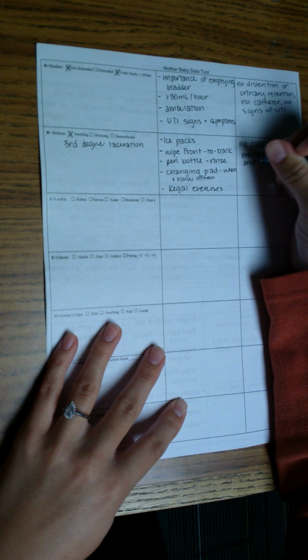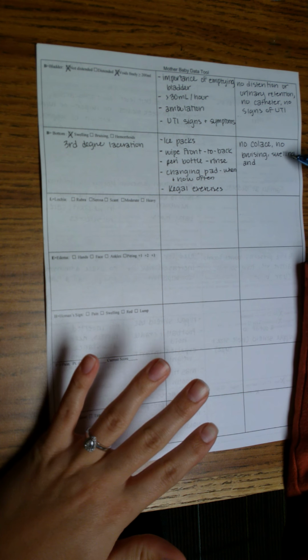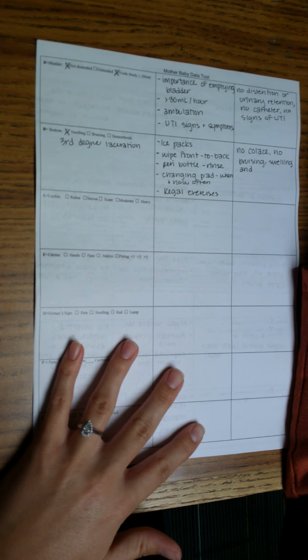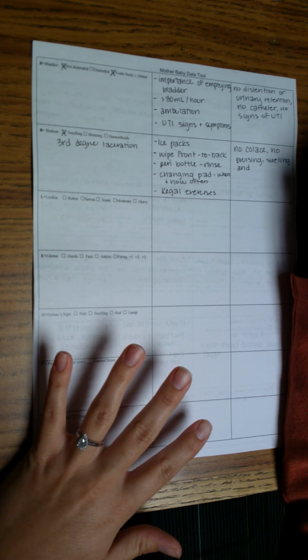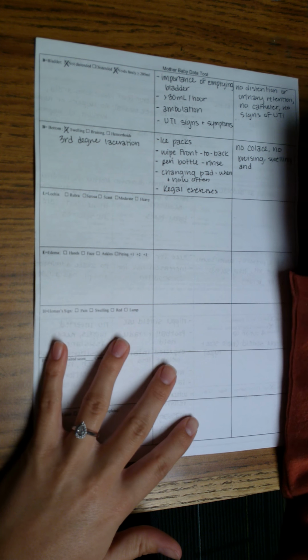And with our mom, she had an LGA baby, so a large for gestational age baby, which means that in this abnormal section, I'm going to relate her swelling and her 3rd degree laceration to that. I'm going to try to help explain that part of her story and explain why she has these abnormal findings. And if you don't know, feel free to ask your nurse or look it up in their chart. Just don't document it if you don't know it.